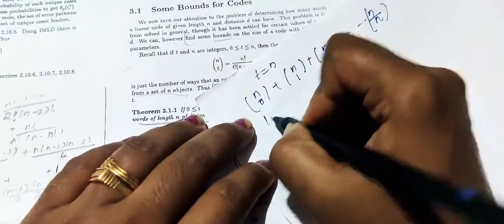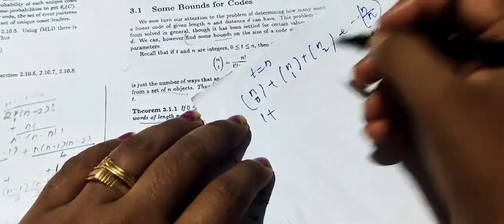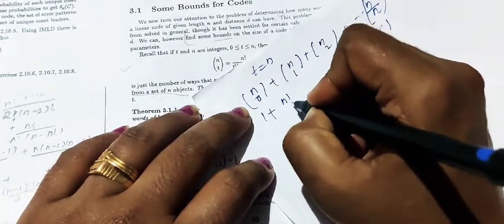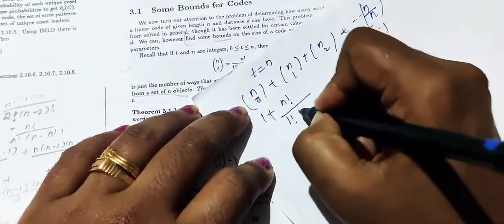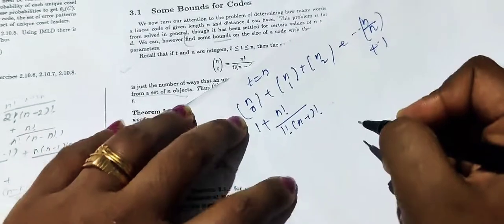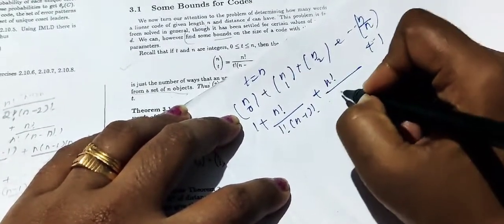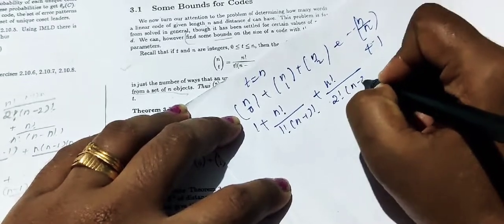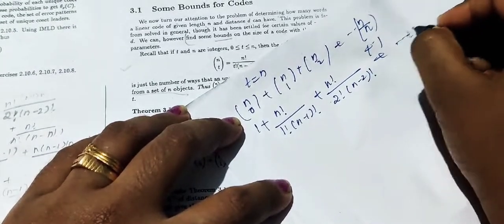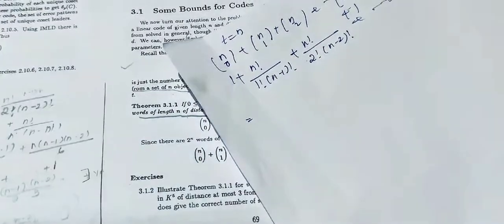What is nC0? It is 1. This one also 1. What is nC1? n factorial divided by 1 factorial into n minus 1 factorial. Plus what is nC2? n factorial divided by 2 factorial into n minus 2 factorial plus etc. plus 1. Okay.